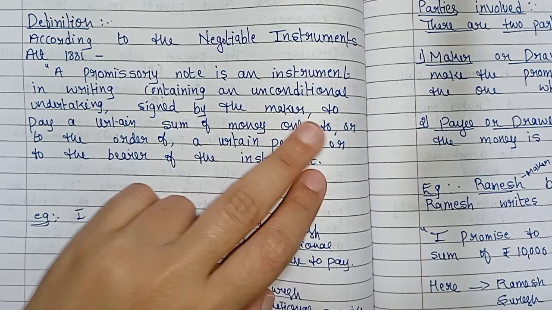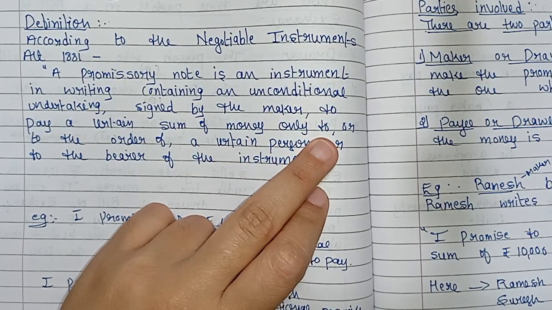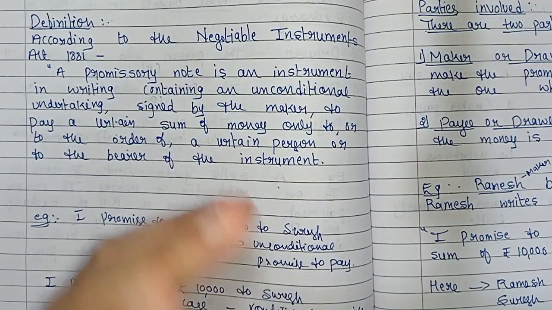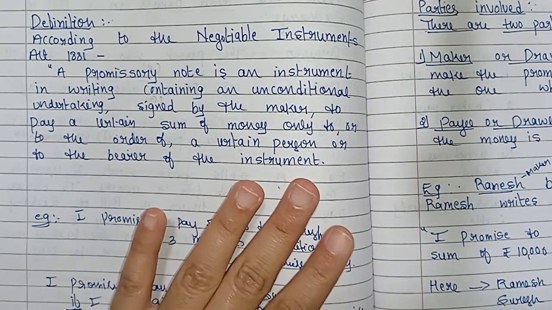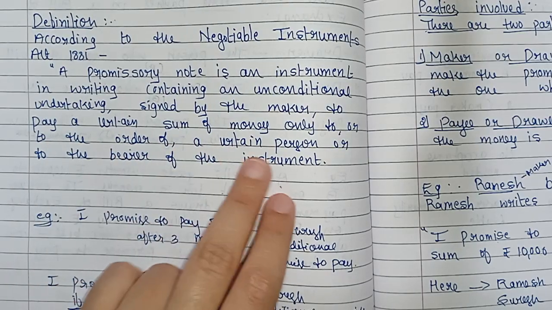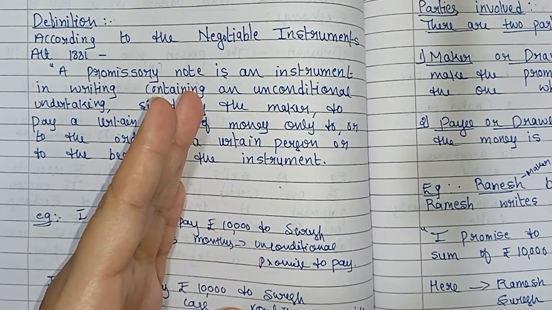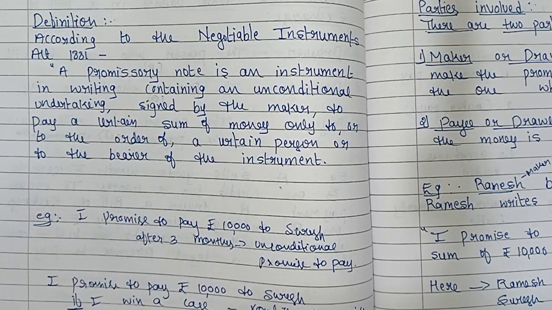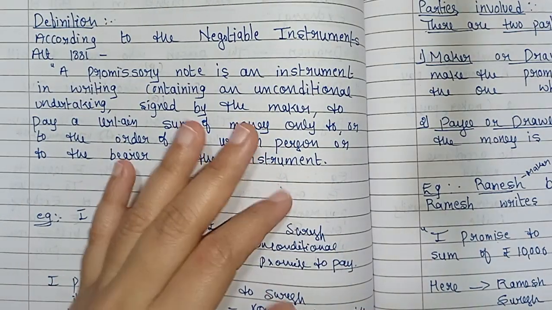Here, signed by the maker to pay a certain sum of money only to means the payment is to be made directly to a specific person whose name is written on the instrument, or to the order of a certain person, means the payee can transfer the right to receive the payment to another person by signing the note.